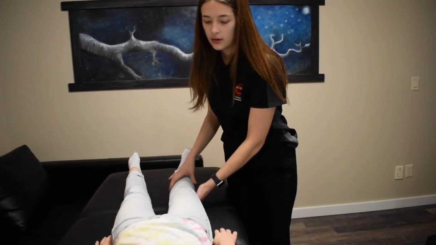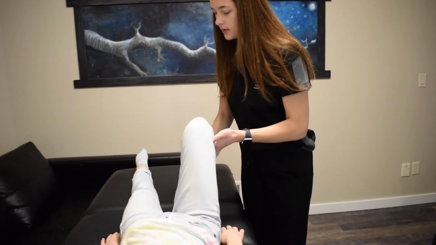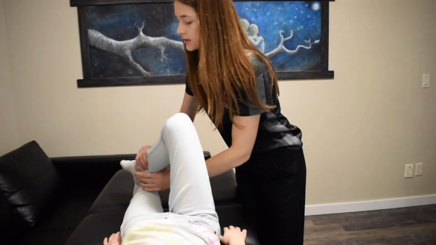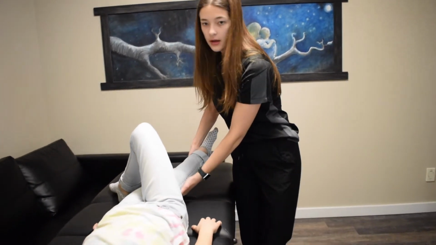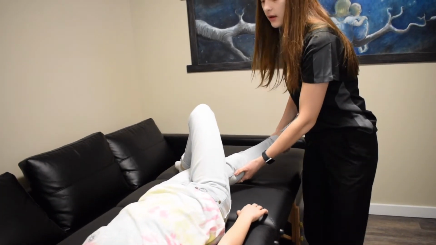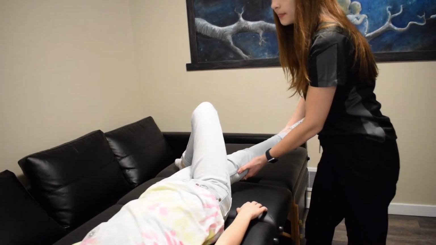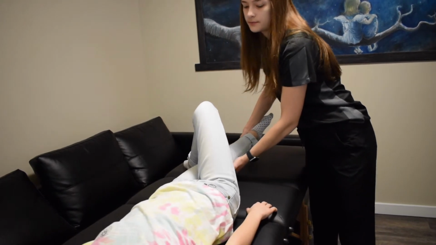Perfect. And then I'll get you to bend this leg up like that. And then we're going to cross it over. So this is adduction. And then again, cradling the knee and holding the foot. And then just moving it over. Perfect.